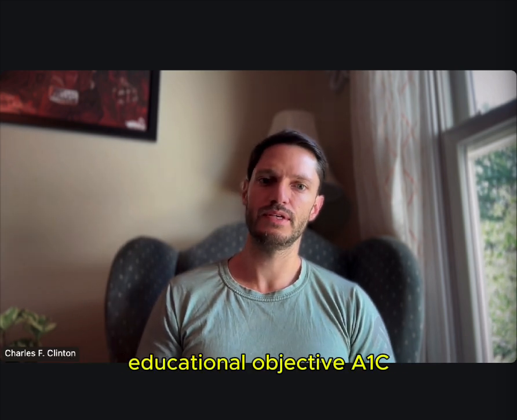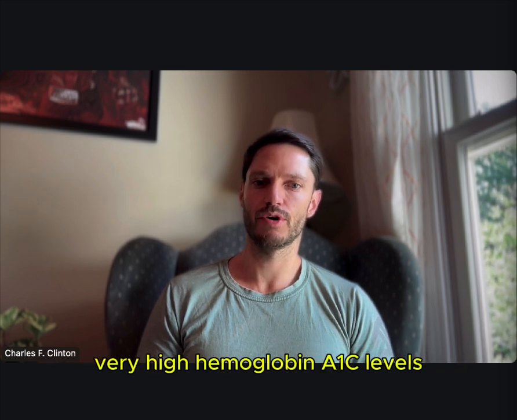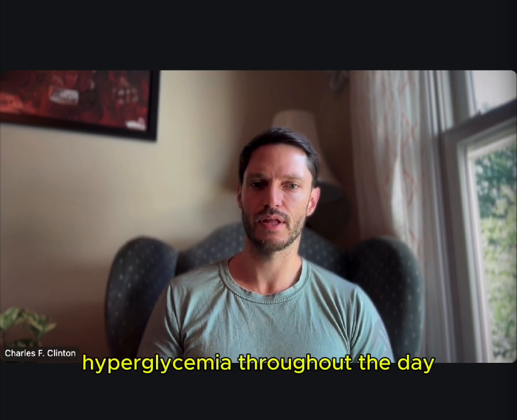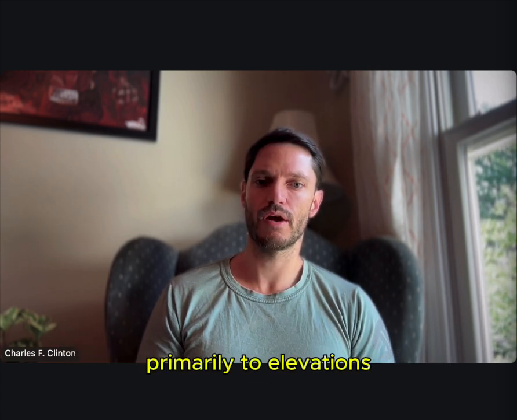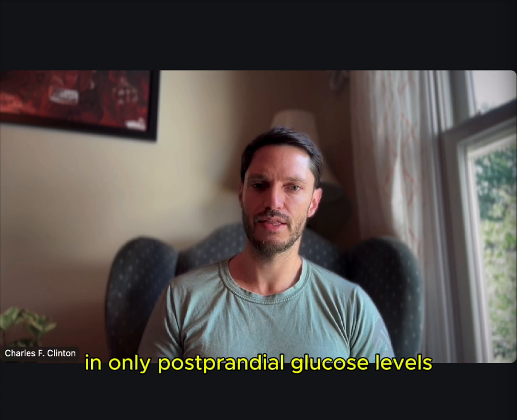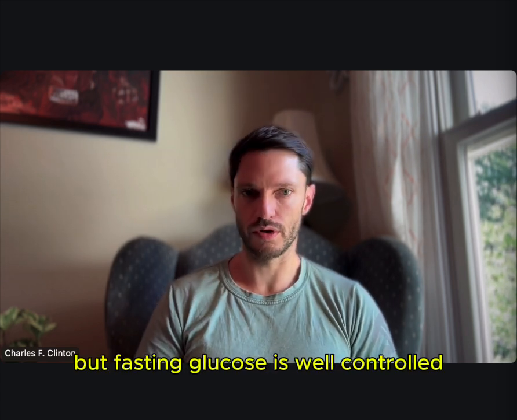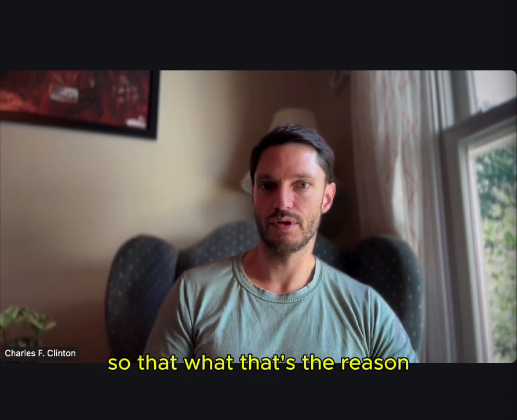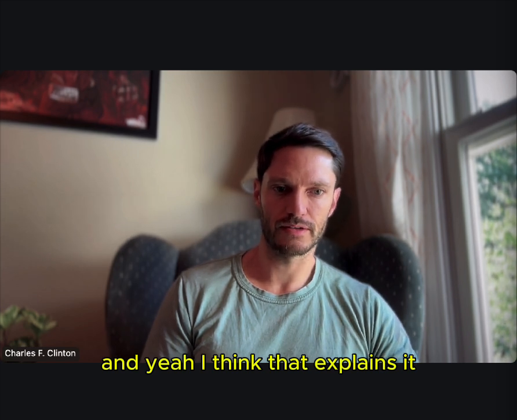Educational objective. A1C is influenced by both fasting and postprandial glucose concentrations. Very high hemoglobin A1C levels, example more than 10%, are usually associated with significant hyperglycemia throughout the day. Whereas lesser abnormalities are often due primarily to elevations in only postprandial glucose levels. If A1C is elevated but fasting glucose is well controlled, post-meal glucose levels should be measured. Okay, so that's the reason, and that's what we had to do. Yeah, I think that explains it.